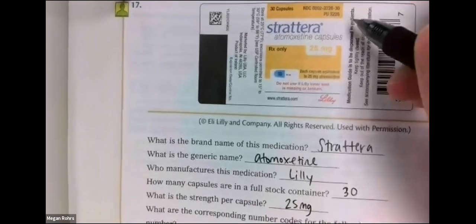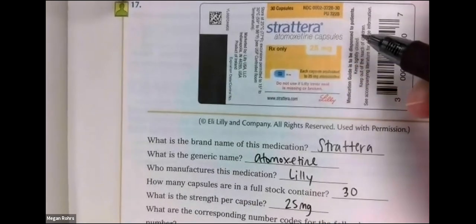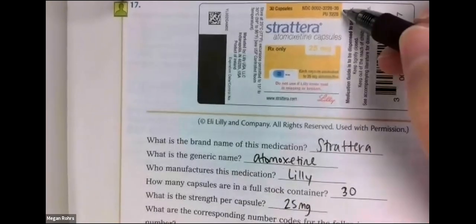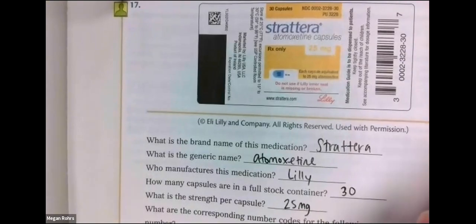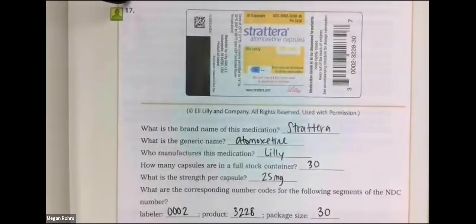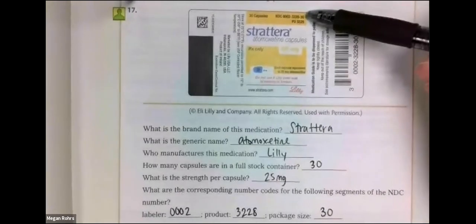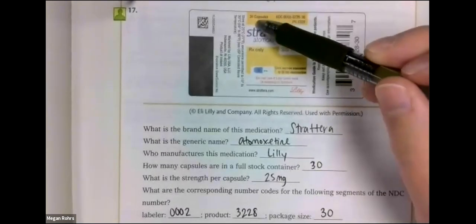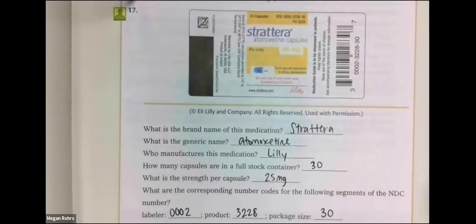The product section is the middle section, so 3228. And then the package size, it's going to be 30. So now there's an example of where those last two digits actually matched with the actual package size, but like I said, that does not always occur.